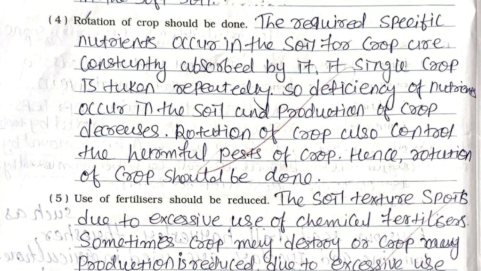Fourth one, rotation of crop should be done. The specific nutrients required by the crop in the soil are constantly absorbed by it. If a single crop is taken repeatedly, deficiency of nutrients occurs in the soil and production of crop decreases. Rotation of crop also controls the harmful pests of crop, hence rotation of crop should be done.